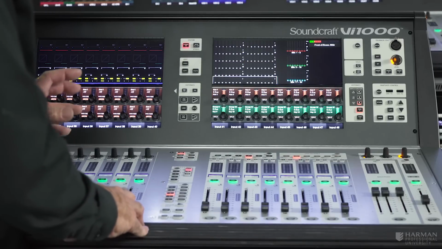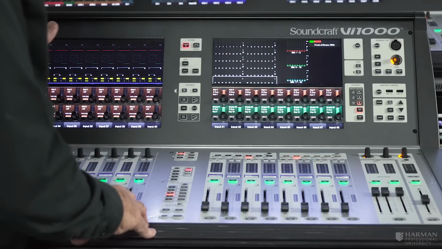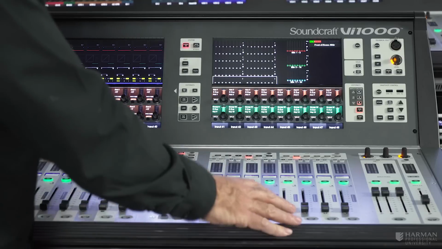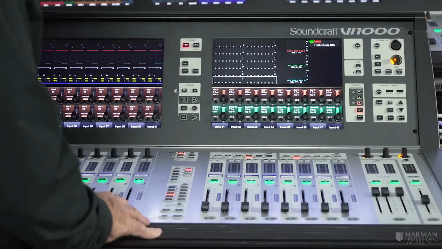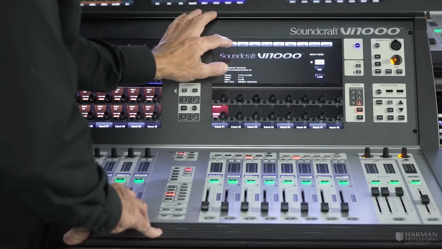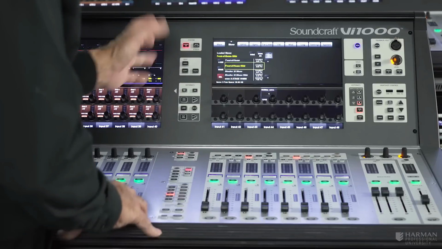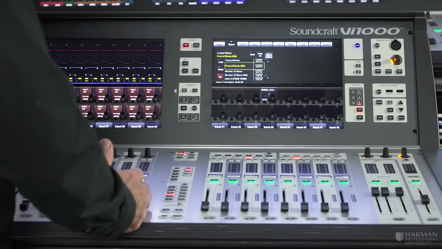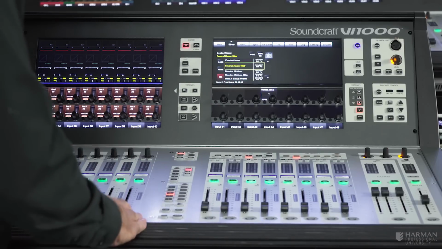Okay, if I'm going to load a show up from a Vi6 that comes in and it hasn't been programmed in the 16 fader mode, then if I load that show in using the import function on the show menu, it will come in the 8 fader mode by default, which is not really what we want.